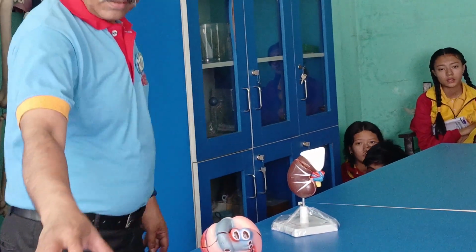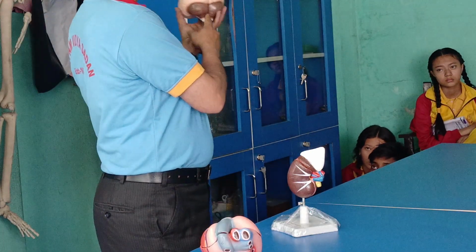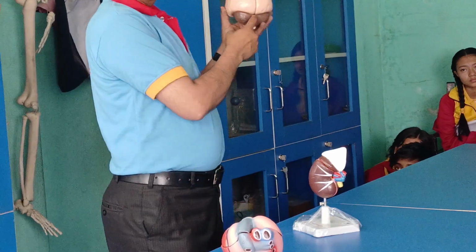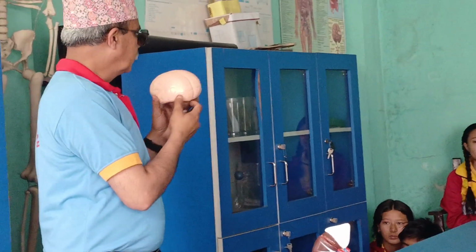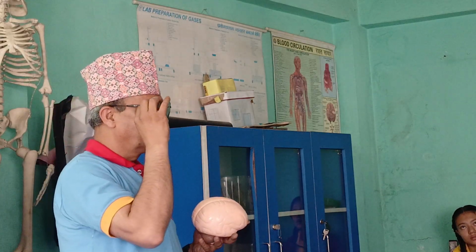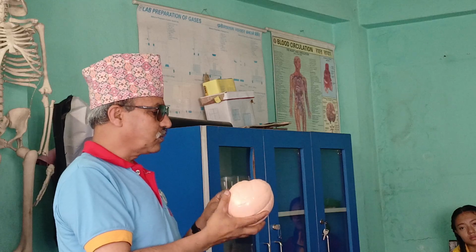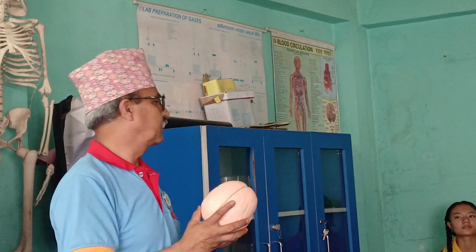Adrenal gland. In the brain also there is one gland, at the back side here. That is called the pituitary gland. What is the name of that gland? Pituitary gland. The pituitary gland is called the master gland. Why? Because it produces 9 hormones, and it controls the functions of all other organs of our body.